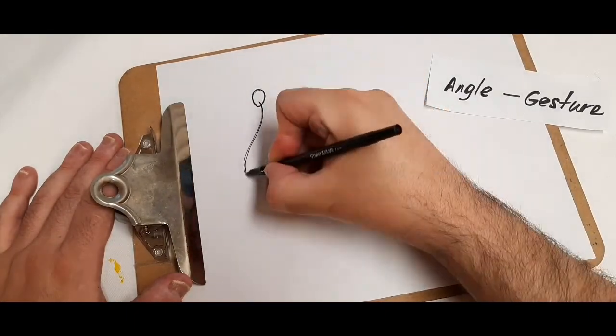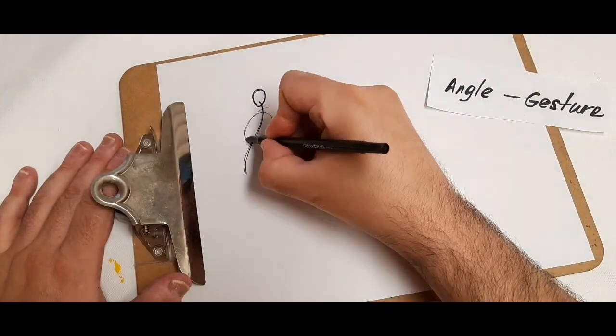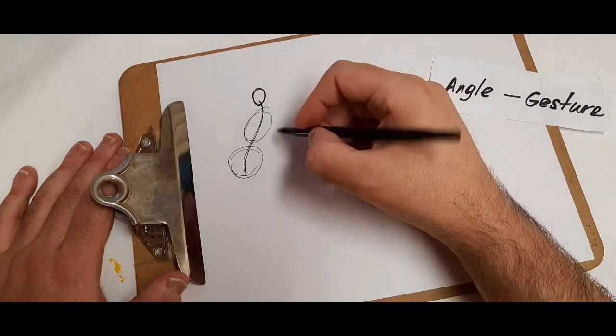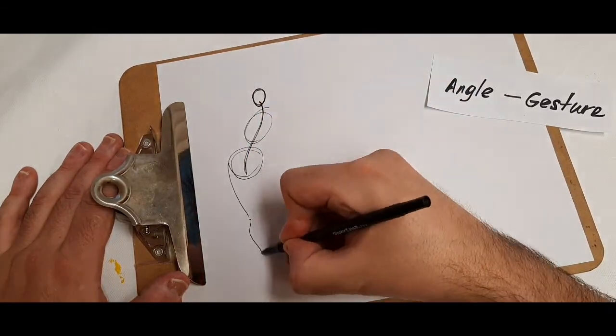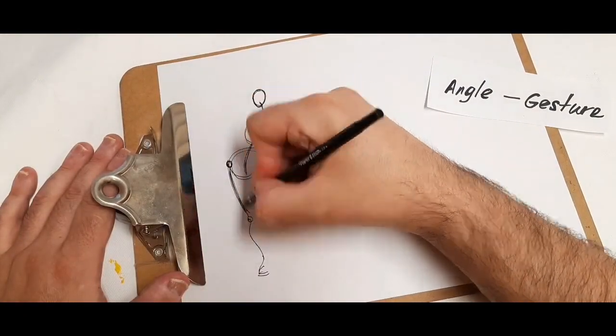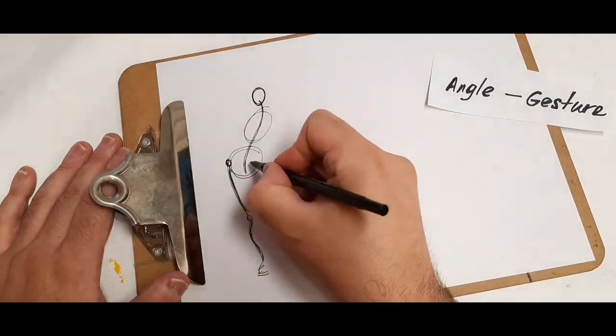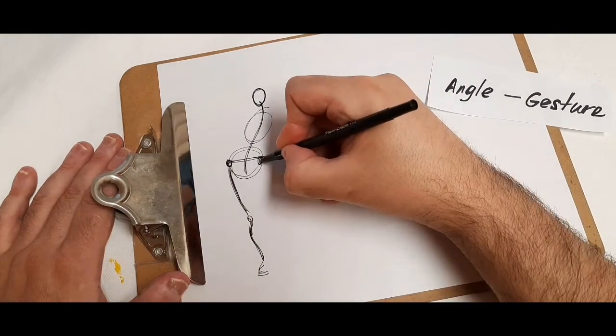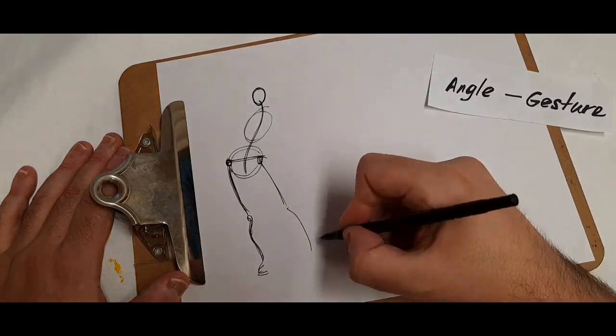And start embedding, start including a little more of a dynamic angle to each part, to all of the components of the body. It is even better to over-exaggerate.